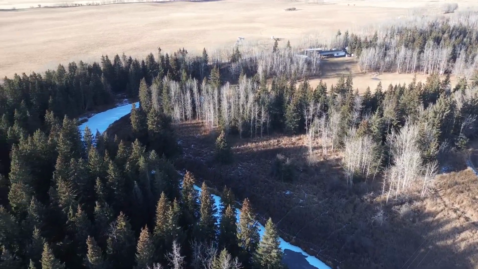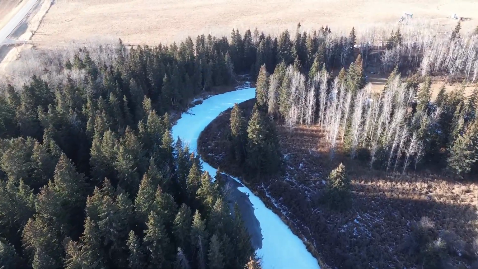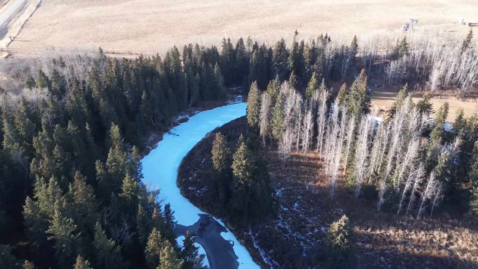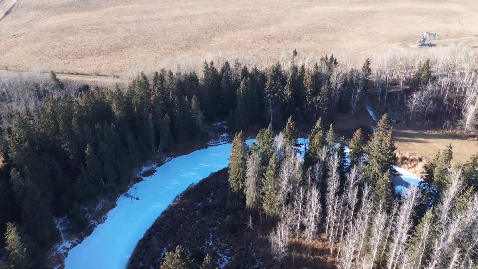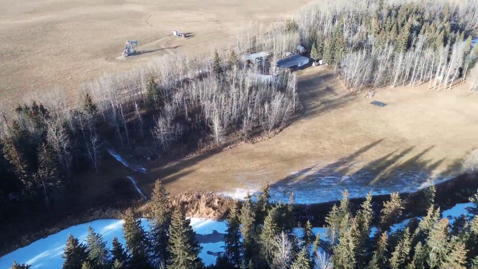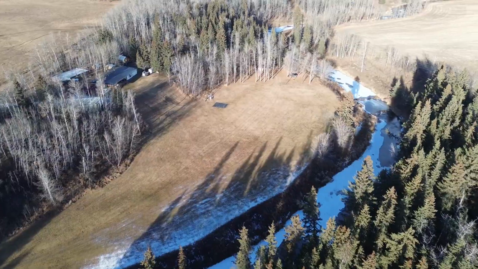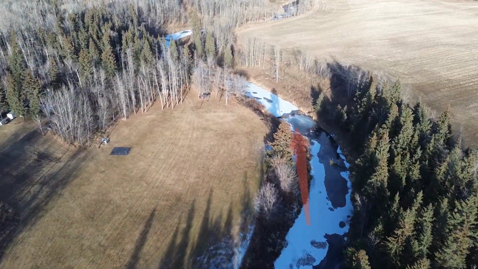As we fly upstream of the bridge and look down on the river, it winds its way to the north, and we can look for signs of beaver activity here too. And sure enough, very shortly, you'll see a red arrow pointing to another beaver dam and indicating activity in this part of the river as well.